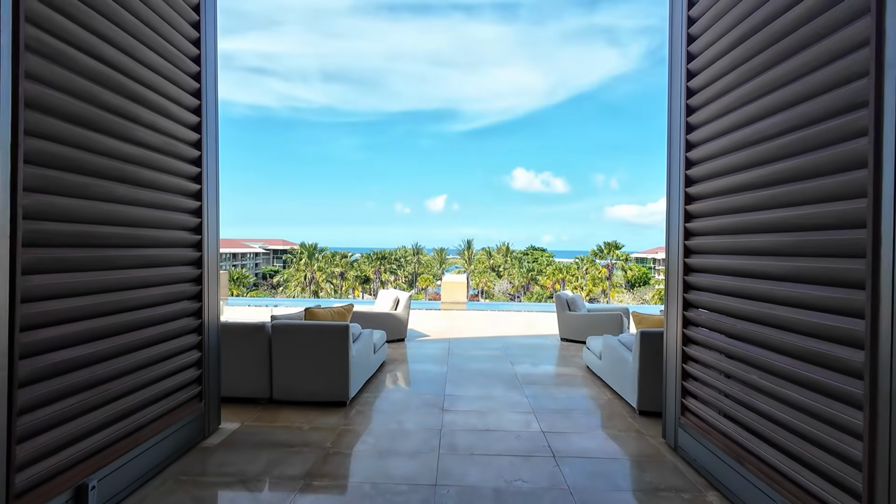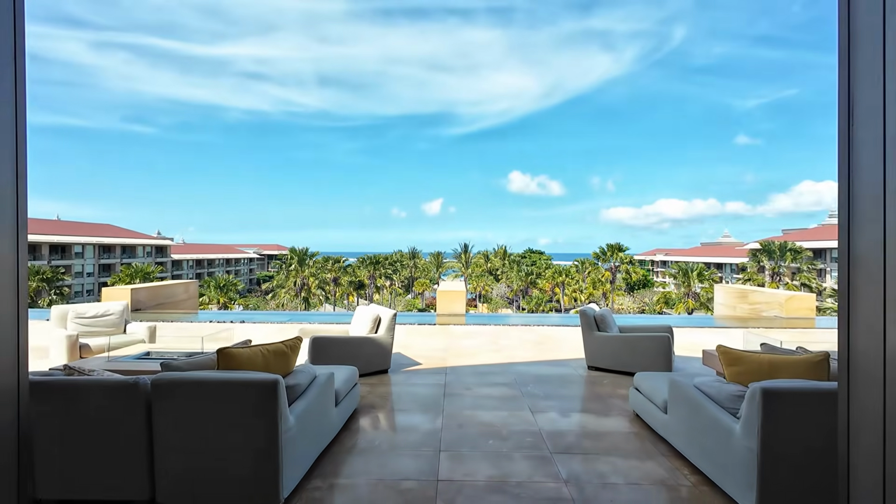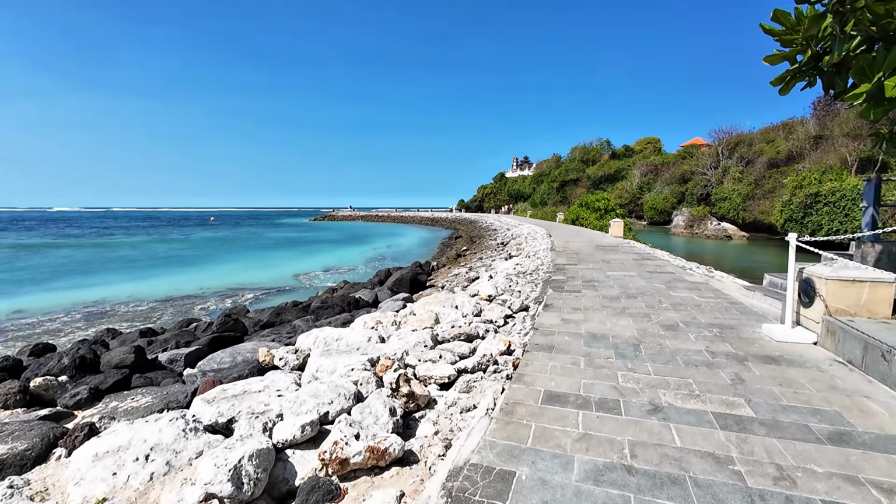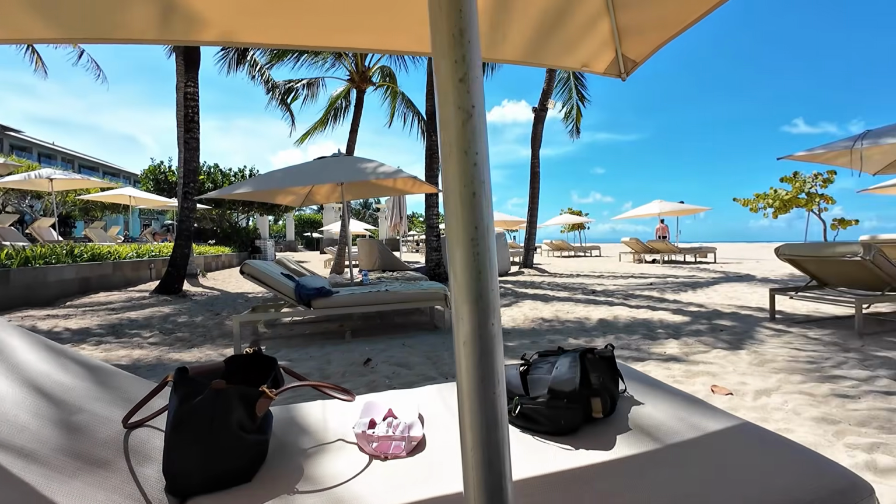Photography is not the main priority of this trip. As usual, we just want to relax. We're not visiting locations, trying to come up with banger photos, that kind of stuff. We just want to enjoy this beautiful hotel area, this beach right here, and just really relax and chill.